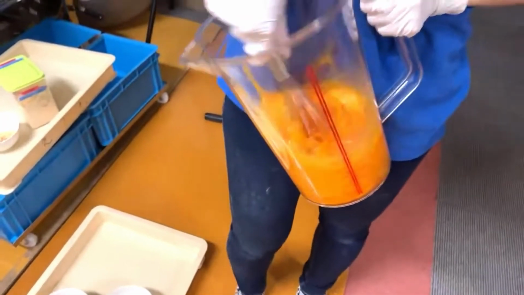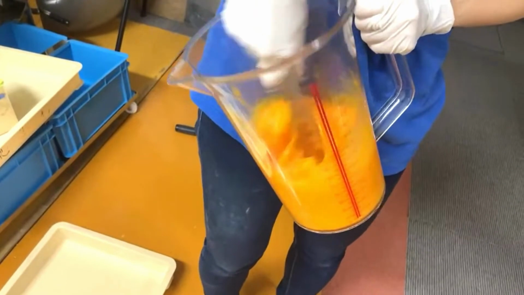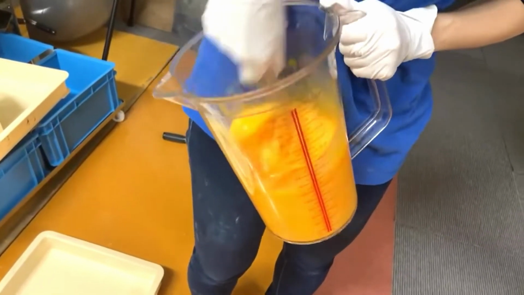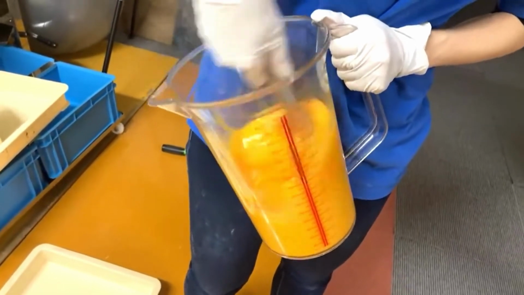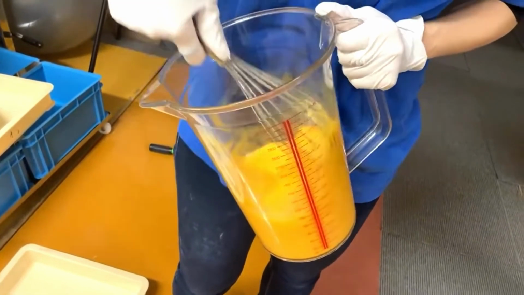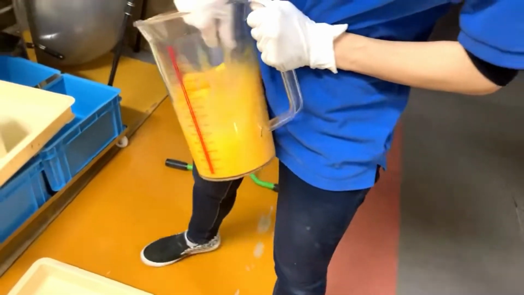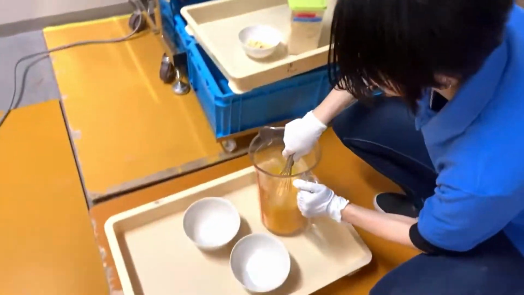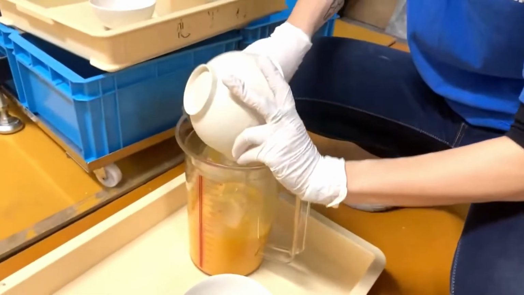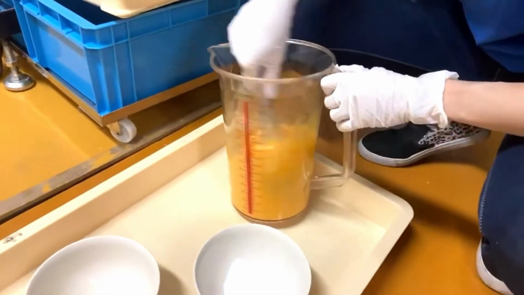And then basically making the liquid egg. I mean the egg liquid, right? Egg liquid, and then in there she's adding the salt and consistency.